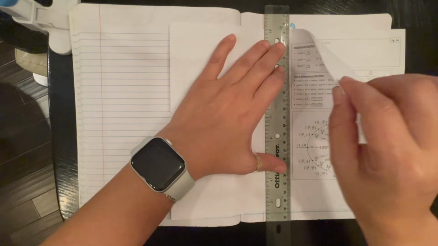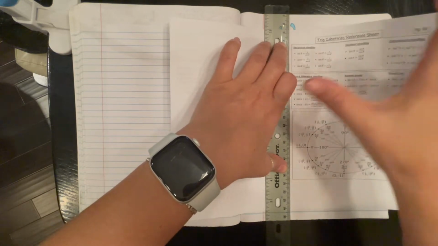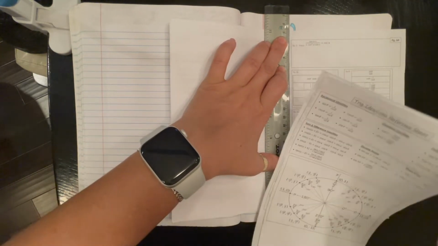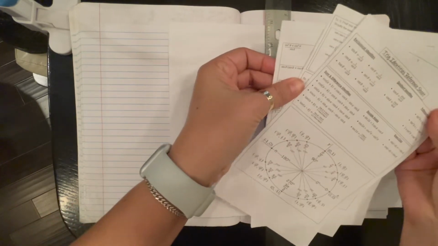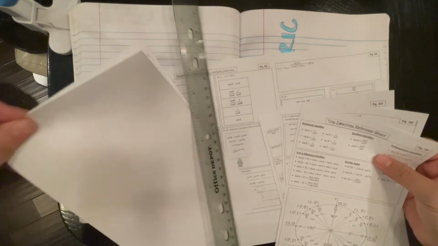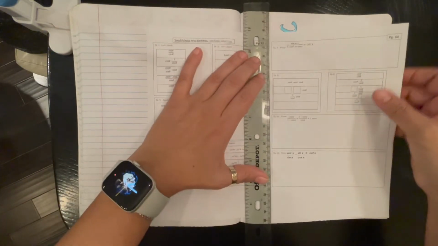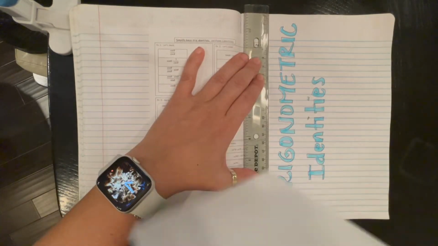Top right-hand corner, apply pressure on the ruler with this hand, then pull towards the ruler and down. Pull towards the ruler and down. So I've taken off like 3 or 4 pages at once. You're going to do the same thing with, I guess I had just one more. All right, just tear all the pages in half.